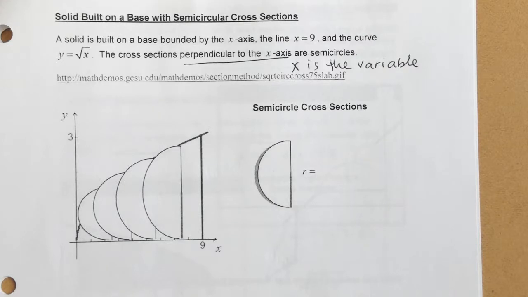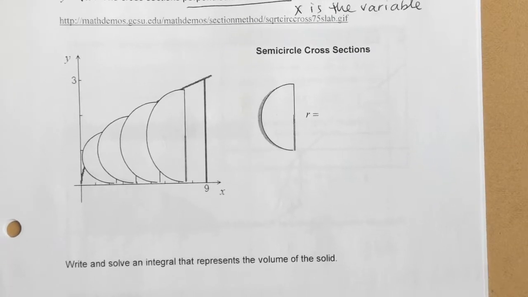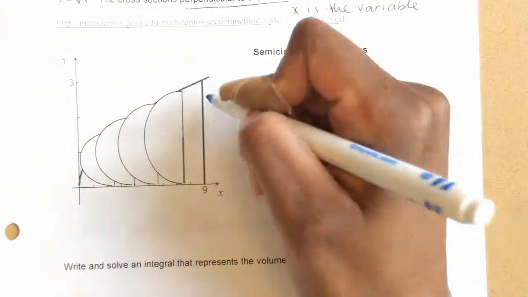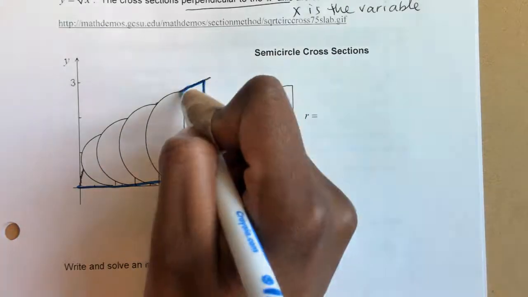Okay. So if you want, again, a more visual look at this problem, you can type in that website and it'll give you more of a visual 3D understanding of what this problem is asking. Okay, so here's our semicircle. We're looking at this space here.